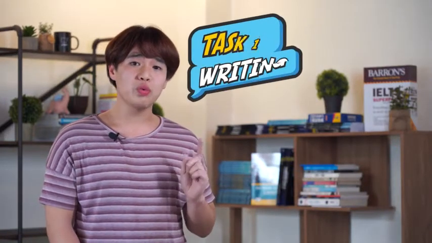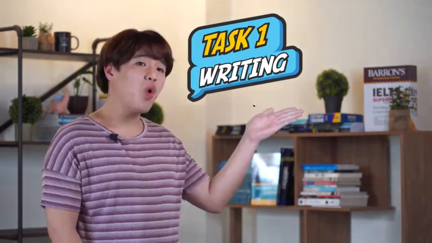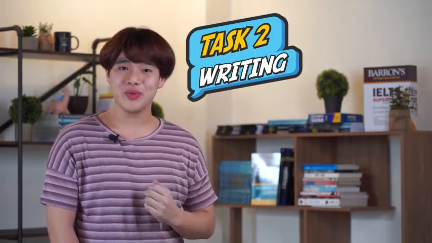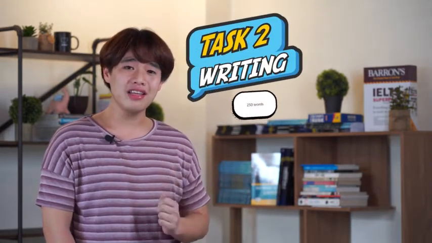Always bear in mind that when it comes to task 1 writing, you're going to write 150 words. However, when it comes to the task 2 writing, you're going to write at least 250 words. In addition to that, always remember that the task 2 writing has more score than that of the task 1. So, you have to make sure that you are going to finish the task 2 writing.